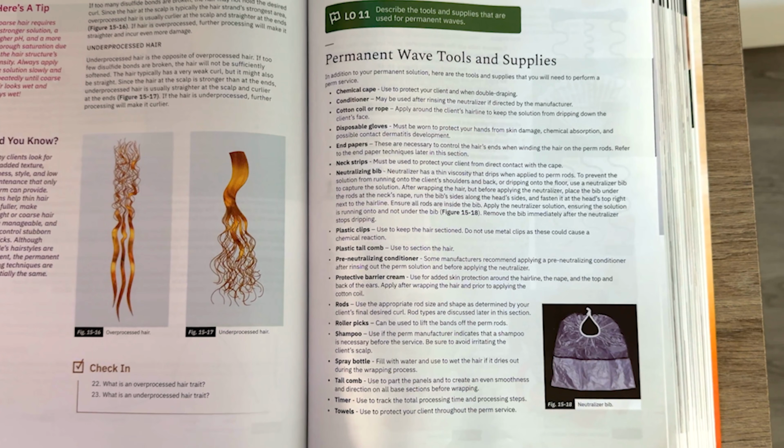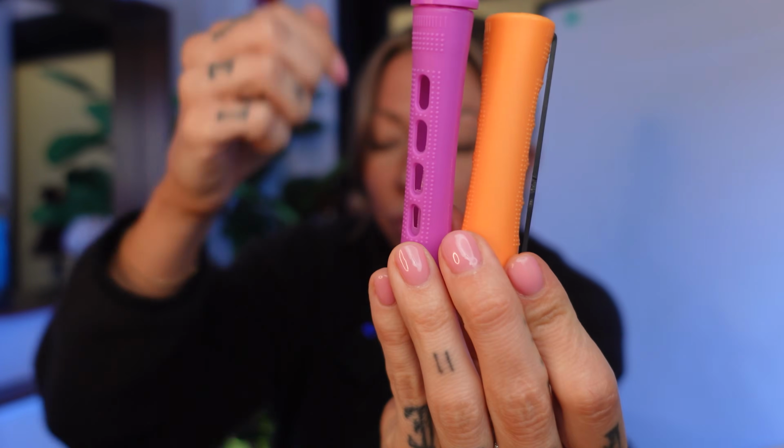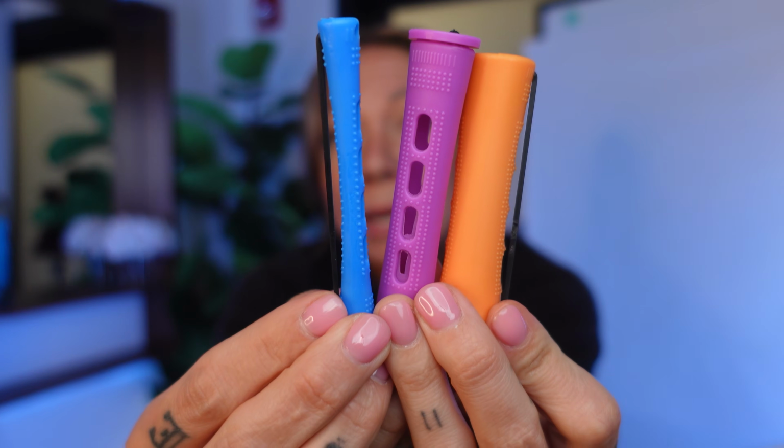563 is a long list of tools, supplies. I'm not going to cover that. 564 is your rod type. Obviously your rod is going to determine how big or small your curl is. If you use this orange rod, it's going to be a pretty large curl versus this skinny blue one, that's a very tight curl.